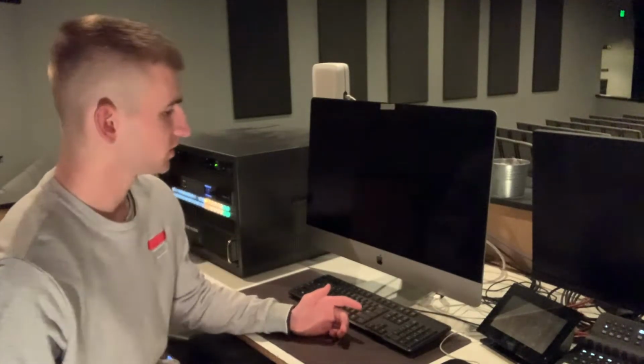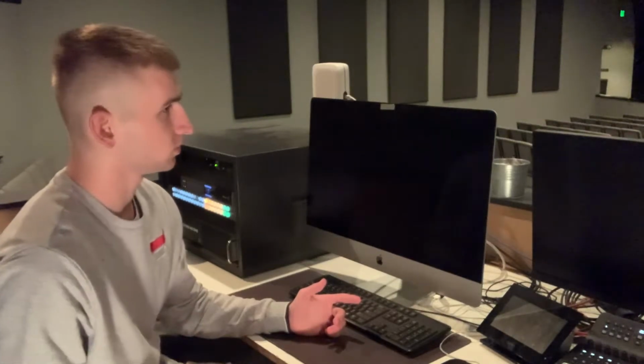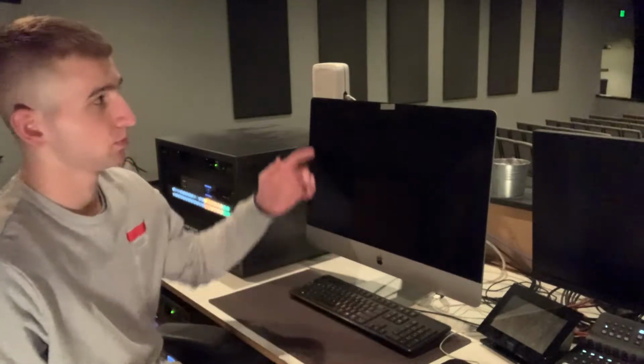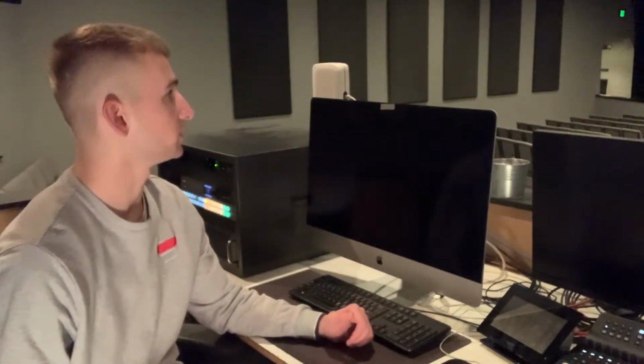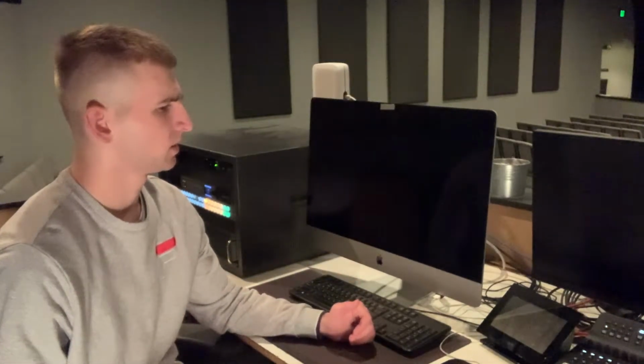So this is the second computer in the sound booth. This computer is used to control the lyrics, to play videos, etc. on the projector, on the main screen, and also other screens throughout the building.